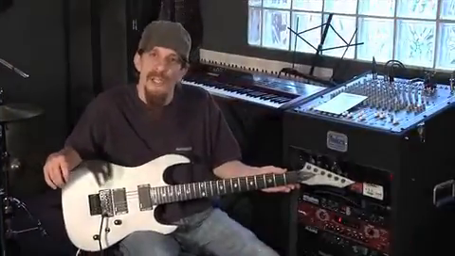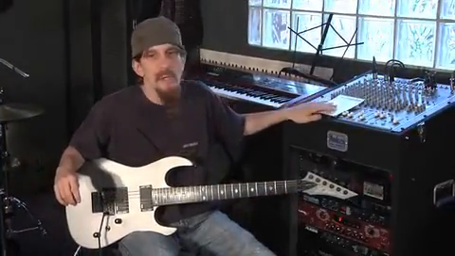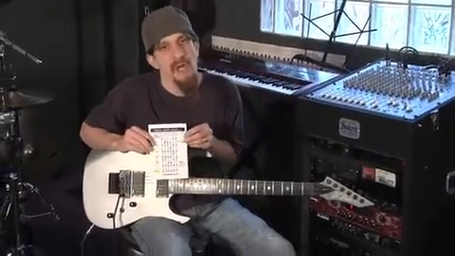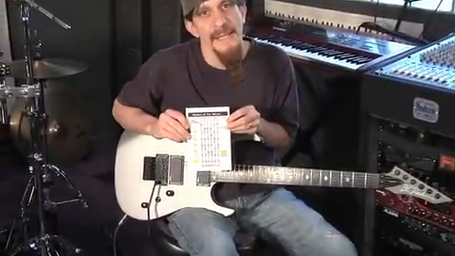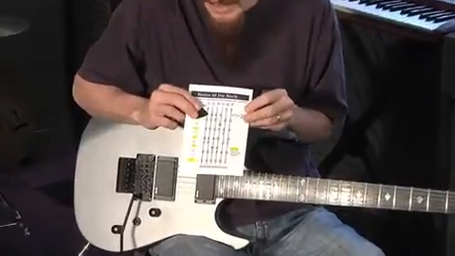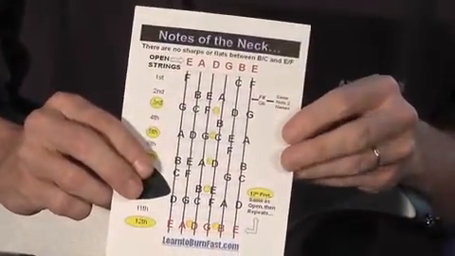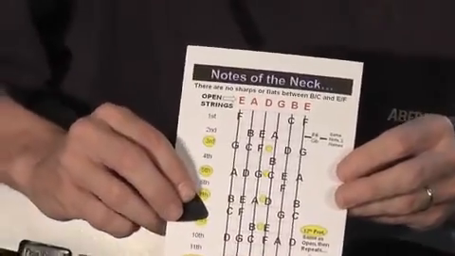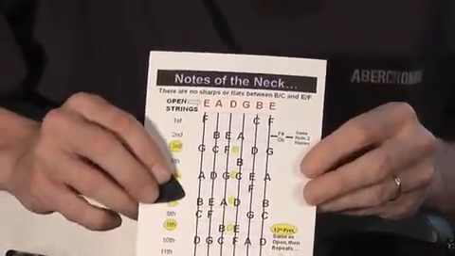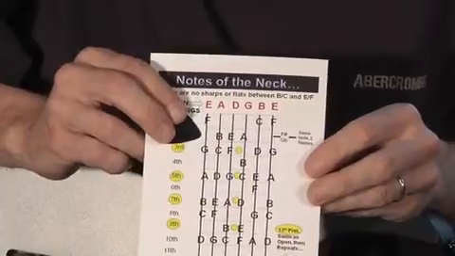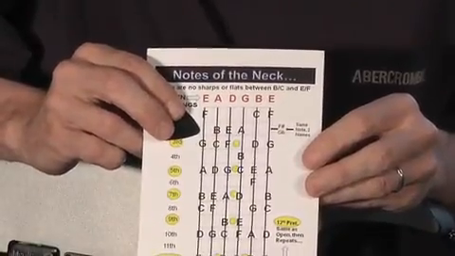Let's cover the notes of the neck. Included in your DVD is this chart, the notes of the neck. Now you may notice that there are some blank spots in between these notes. These half tones are the sharps and flats. Each location has two names.